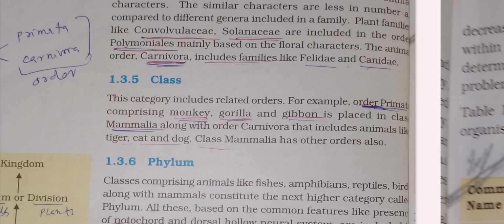Now we go to class. Suppose in a quiz competition, district level or state level competition, what happens? Different students from different schools come together. The students of the junior and senior branches who were awarded in your school go to the inter-school level, such as a block level competition or block level science seminar.